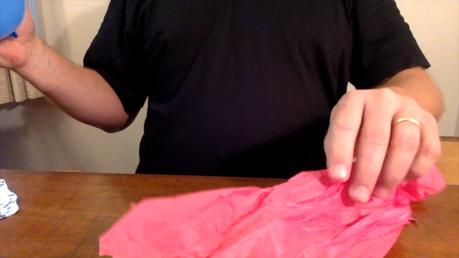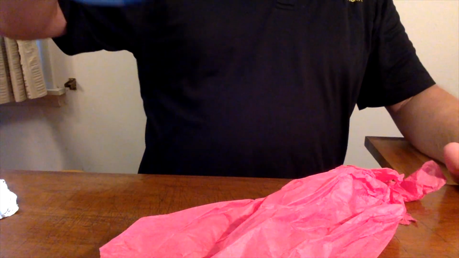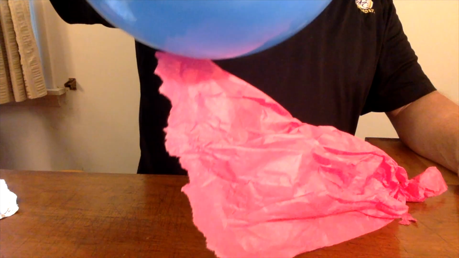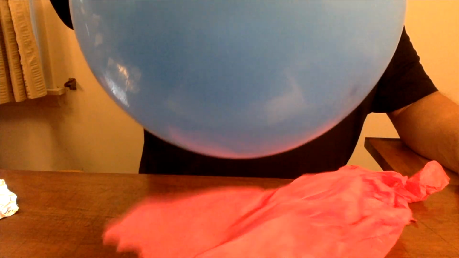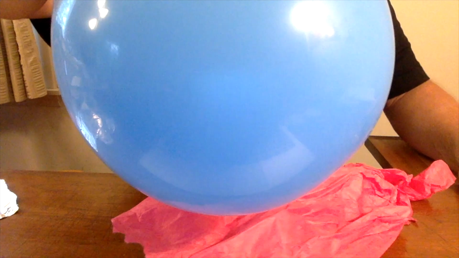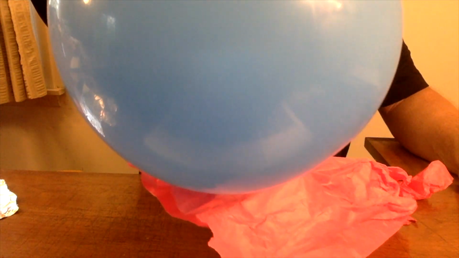Now, whole sheet of tissue paper here. If I have a whole sheet of tissue paper and I take my balloon over it, I can attract the whole sheet of tissue paper up. I am polarizing the atoms in the tissue paper because the tissue paper is an insulator, causing it to attract.